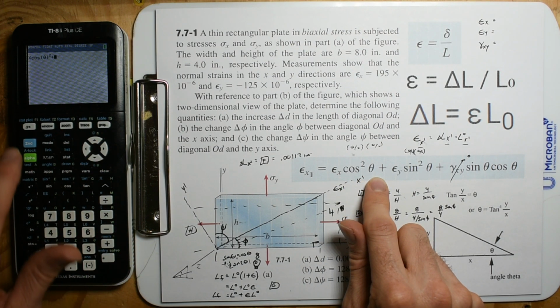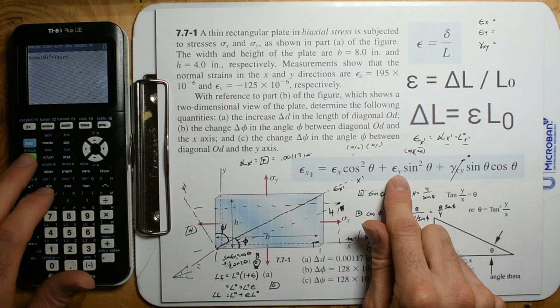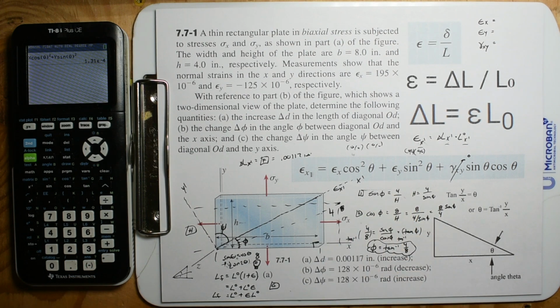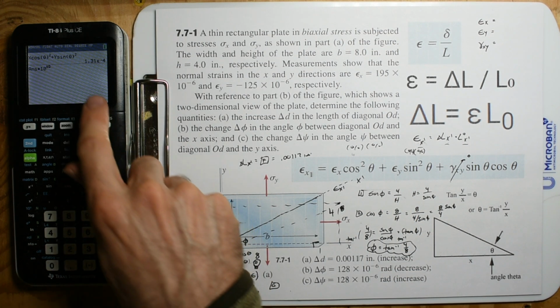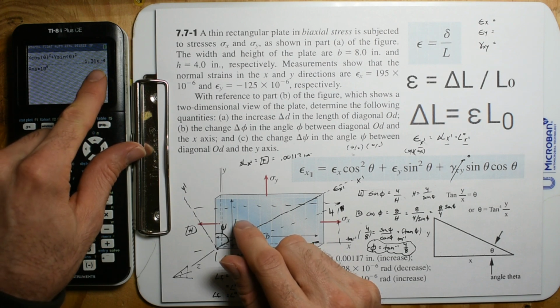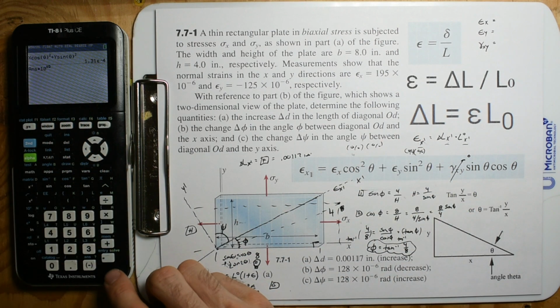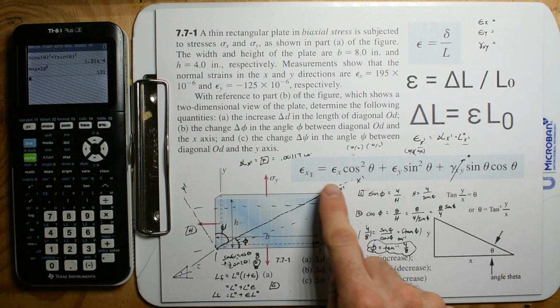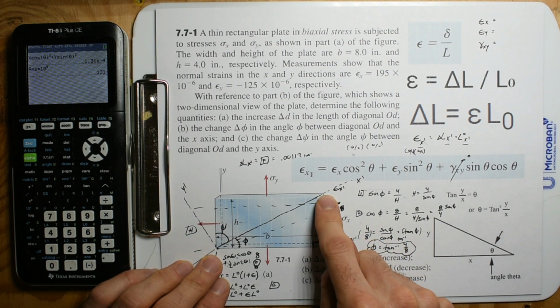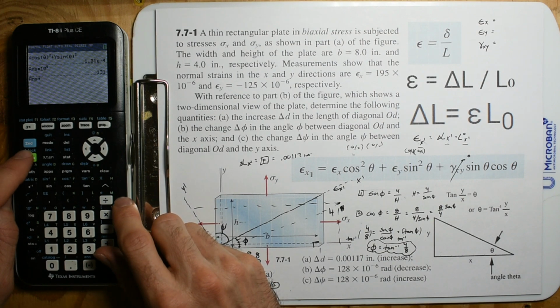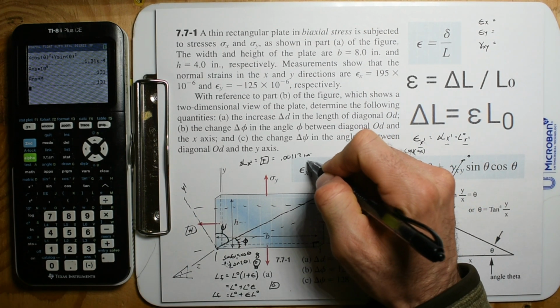And then we have plus our strain in the y, sine theta squared. And so here's our strain. I'm going to multiply by 10 to the 6, or this is 1.31 times 10 to the negative 4. Just move the decimal place twice, and that's going to be 131 times 10 to the negative 6. Or just multiply by 10 to the negative 6, and we got 131. So our strain in the x1 direction is going to be this value. So I'm going to store that as m.